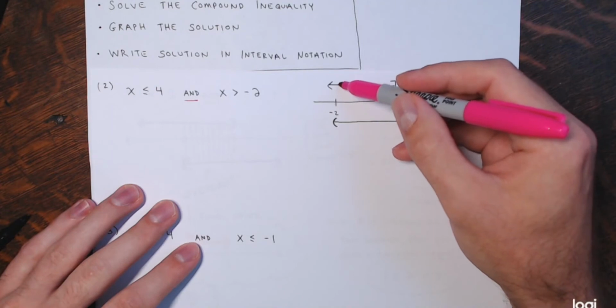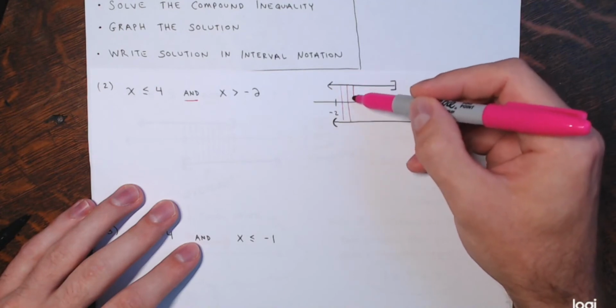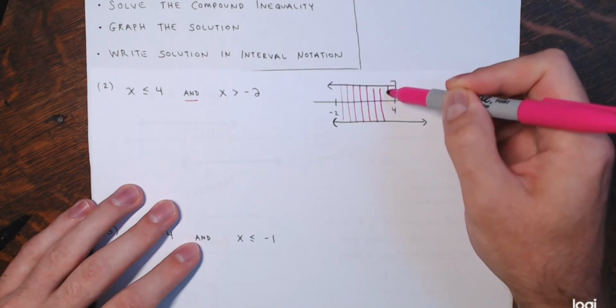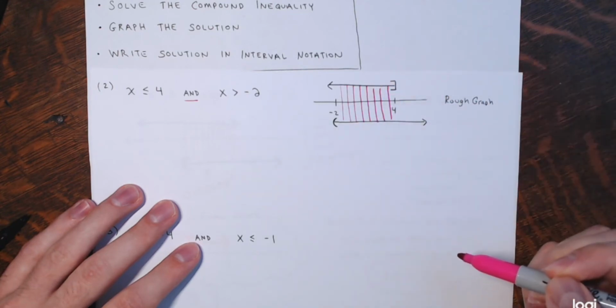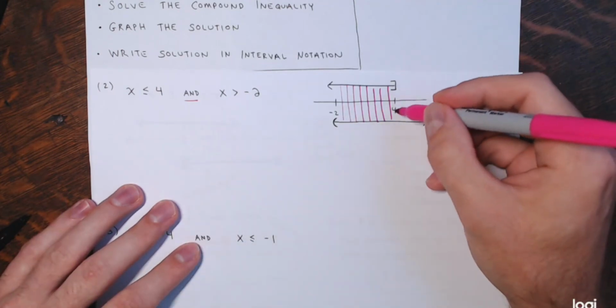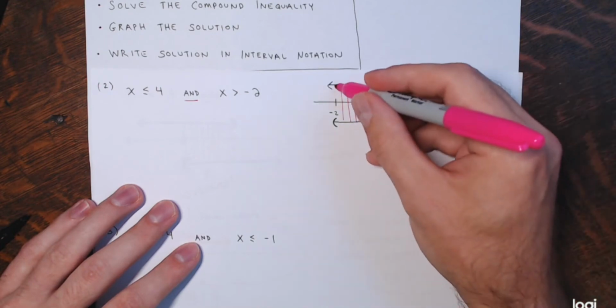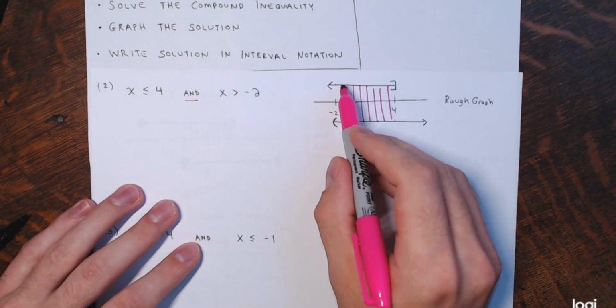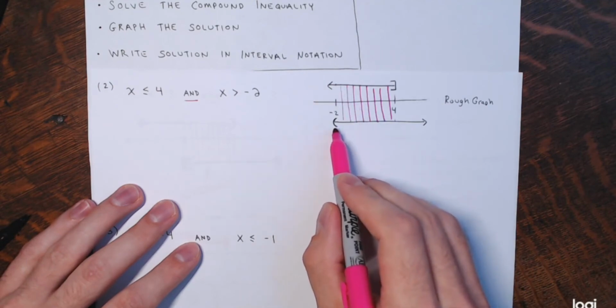Hopefully you can see that all the numbers between negative 2 and 4 are solutions to both, so solutions to this compound inequality. The number 4 is on both, but the number negative 2 is not. Negative 2 is in the top graph, but not on the bottom graph, because there's a parenthesis there.